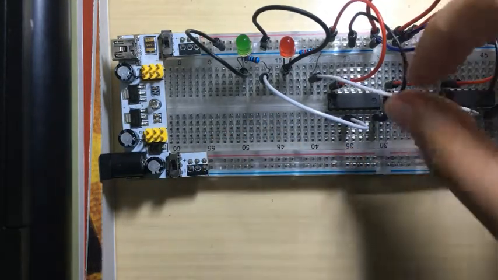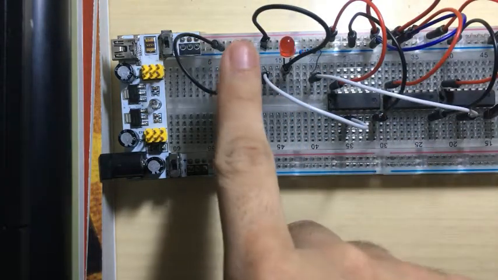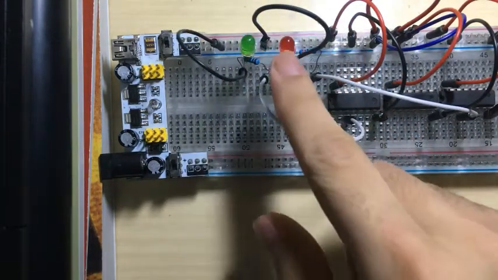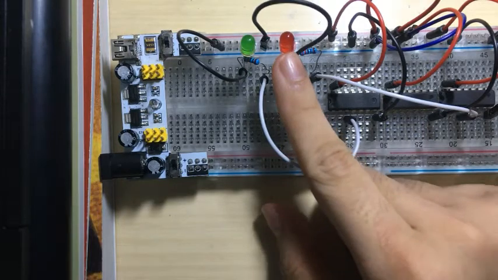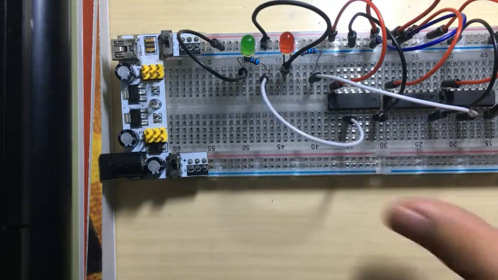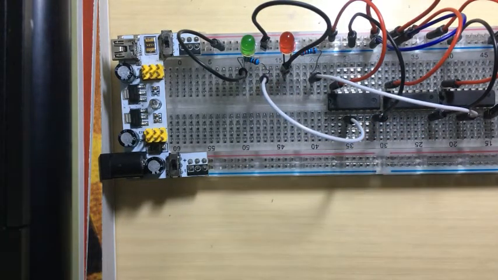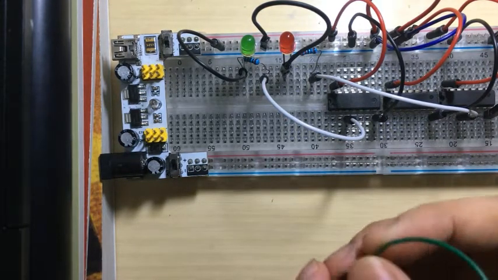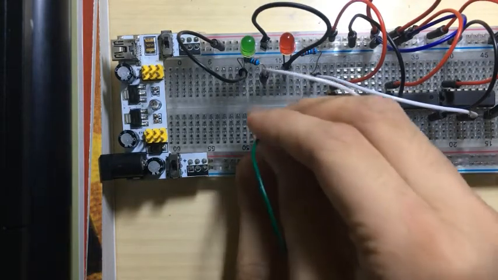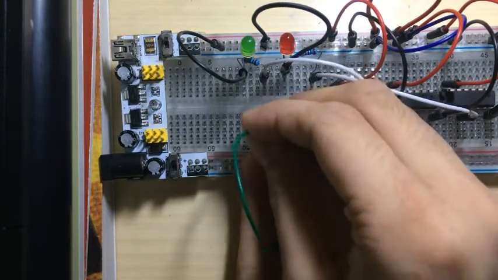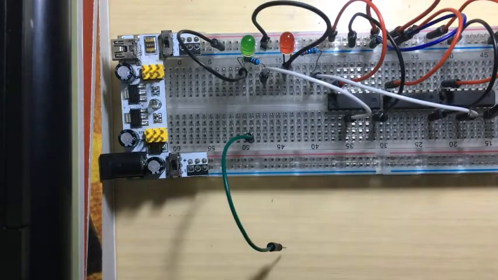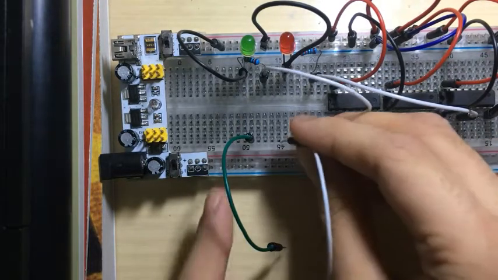This time, the green LED represents the difference, while the red LED represents the borrow. So first, we're going to set up the inputs. The green wire represents input X, and the white wire represents input Y.